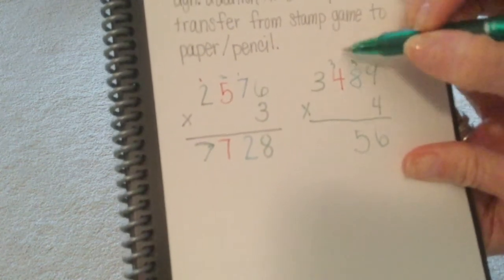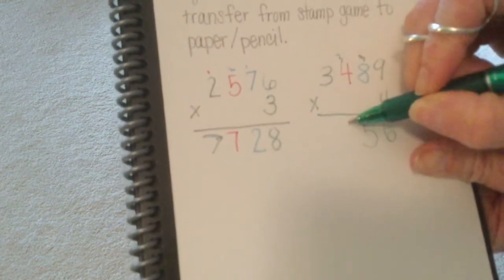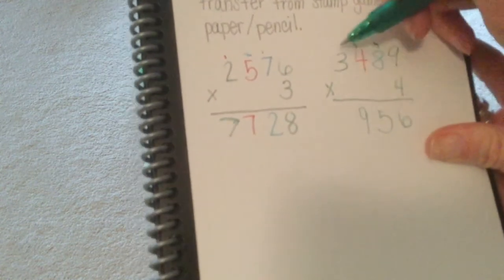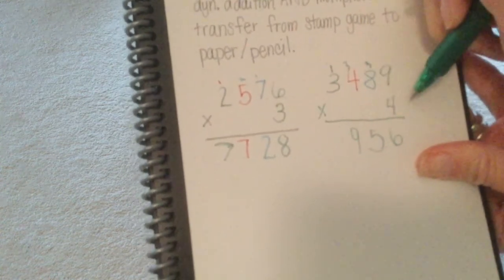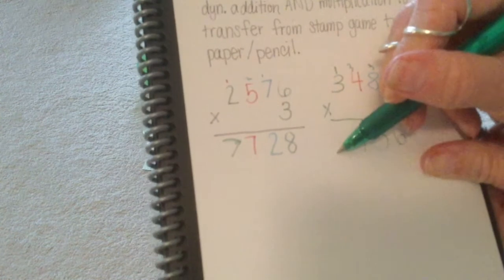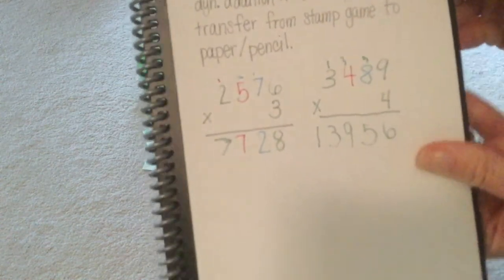Now I know 4 taken 4 times is 16. 17, 18, 19. Write down my 9 and I carry my 1. Ooh, 1. I have 4 times 3. 4 times 3 is 12, plus 1 more makes 13. I'm going to write down my 3 and then I write down my 1. Now that's a big number.